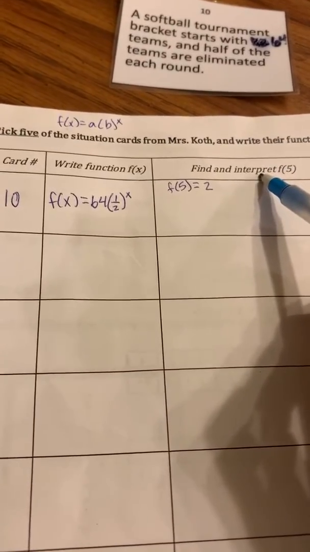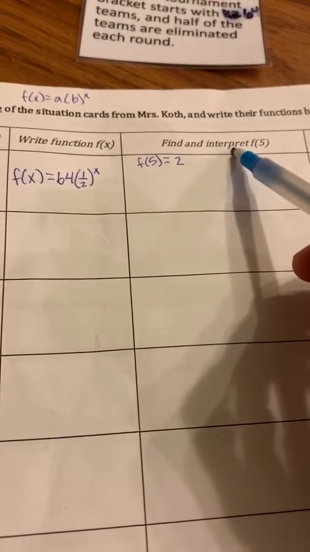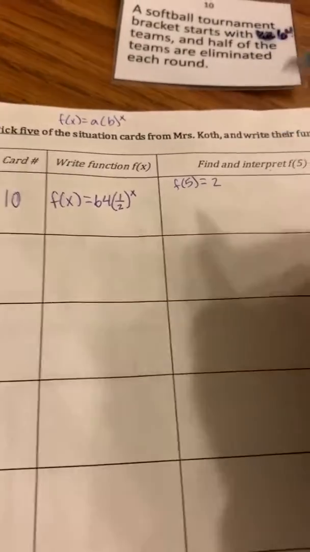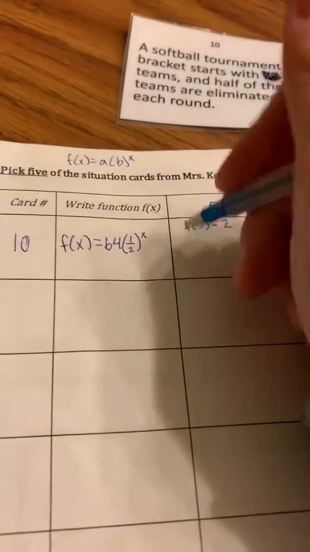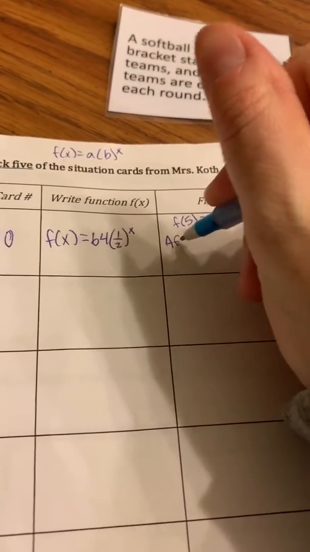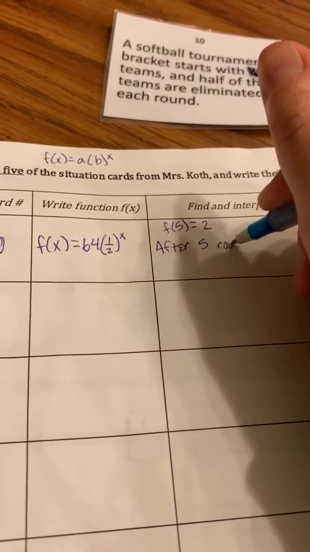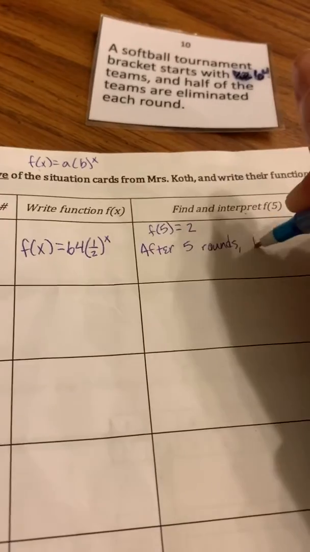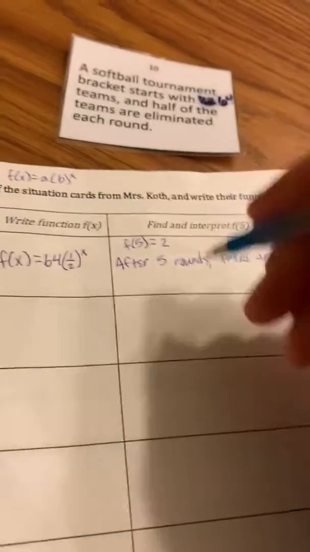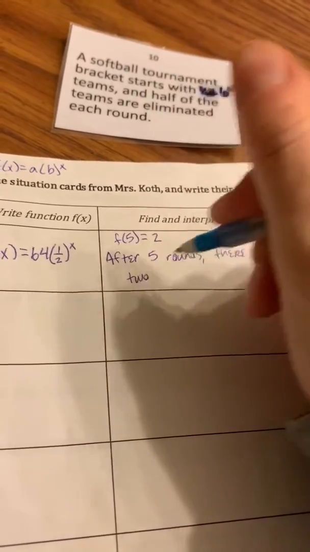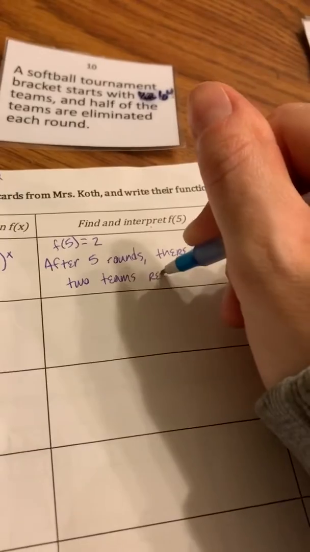Interpret means lots of words. I want a whole sentence, capital letter and period. Remember, this problem is about a softball tournament. So your answer would say something like, after 5 rounds, there are 2 teams remaining.